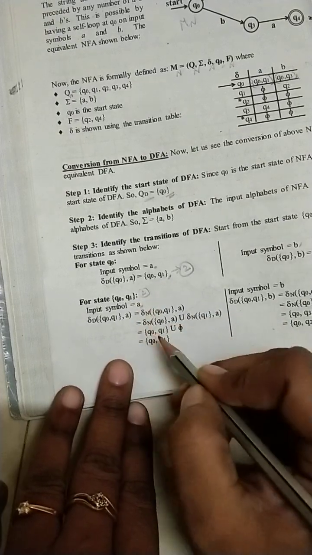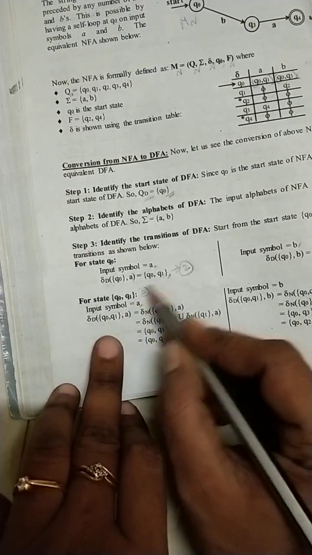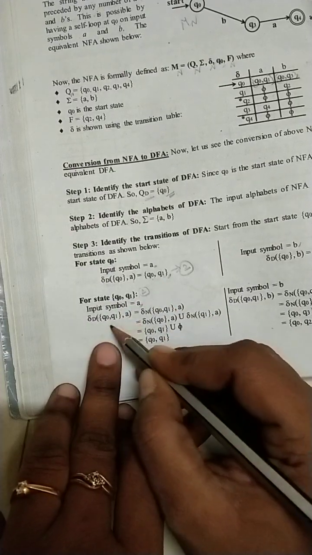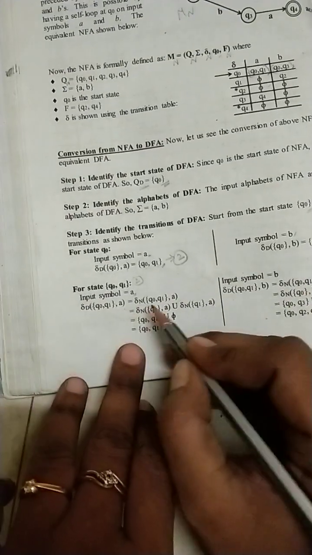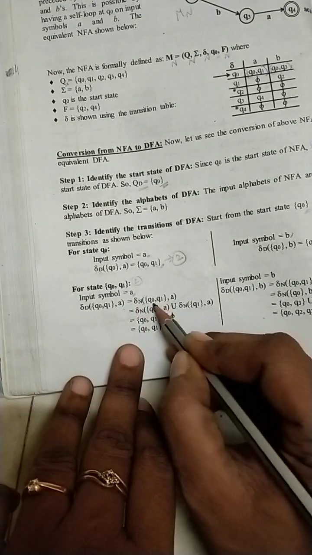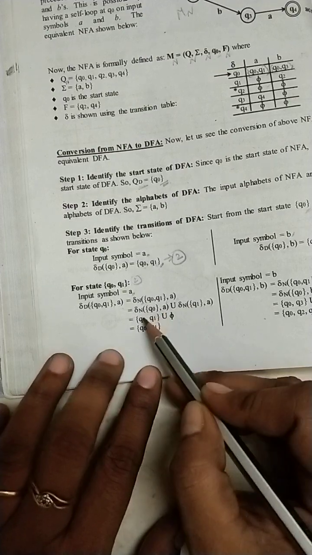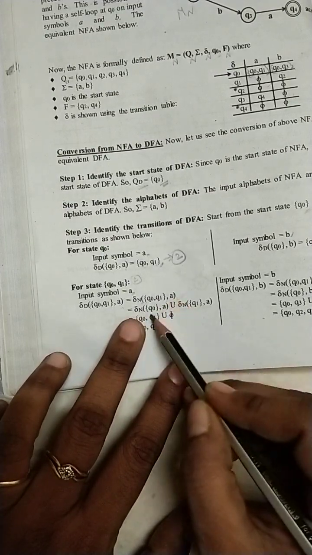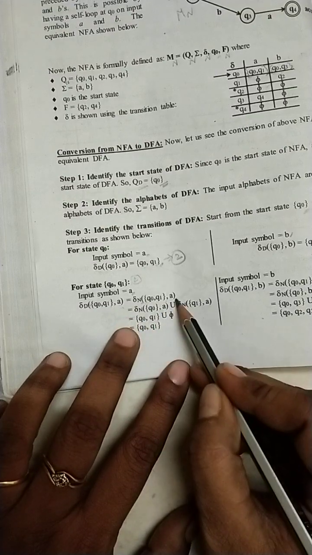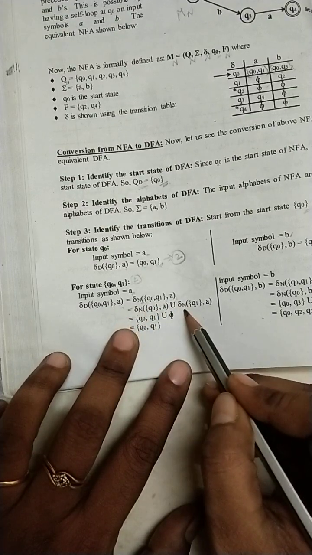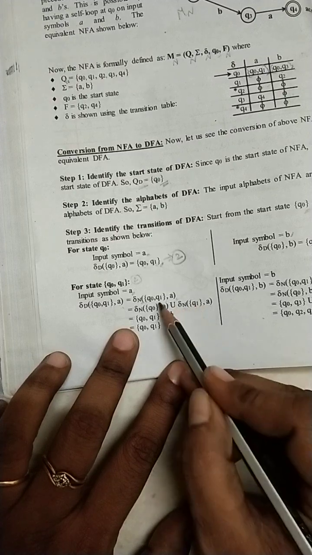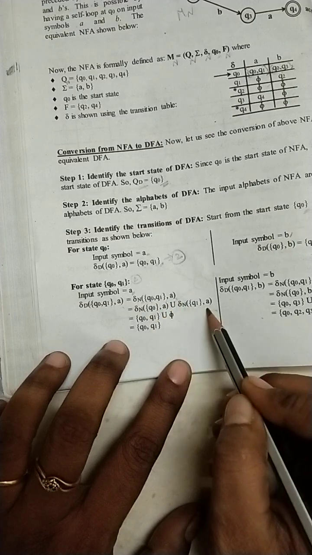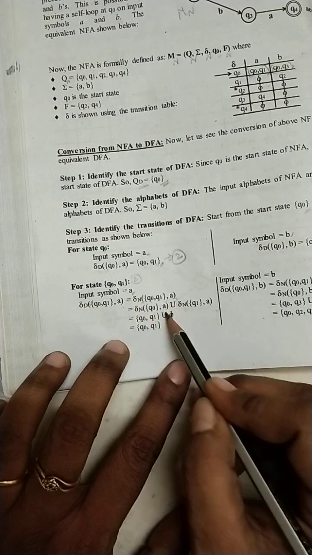For the input symbol A, we have to see the transition function of Q0 Q1 for A. Now you have to split this one. That is the transition function on the NFA, Q0 Q1 comma A. So that is how to split the transition function Q0 comma A. Each state you have to split out, union delta of Q1 comma A. Just we are splitting Q1 comma A and Q0 comma A.